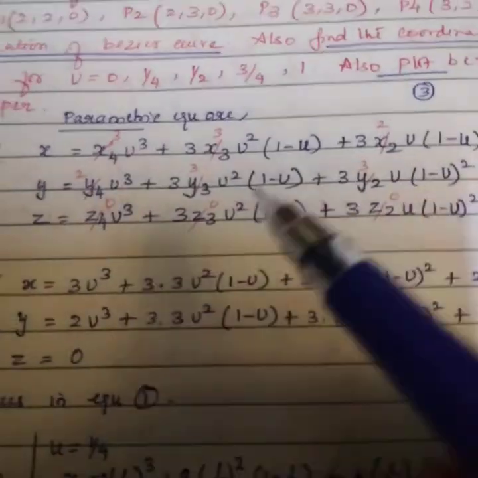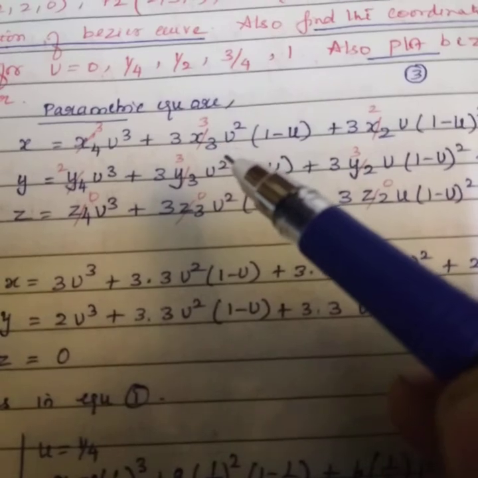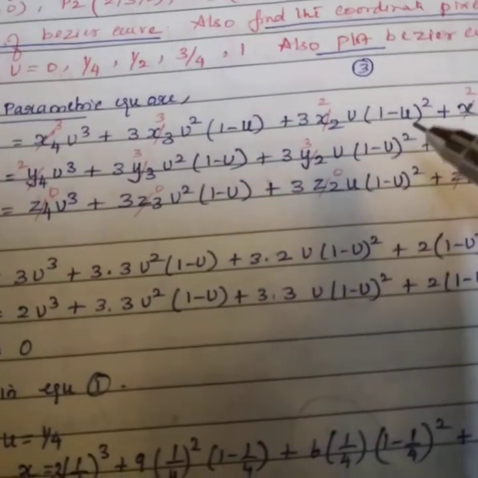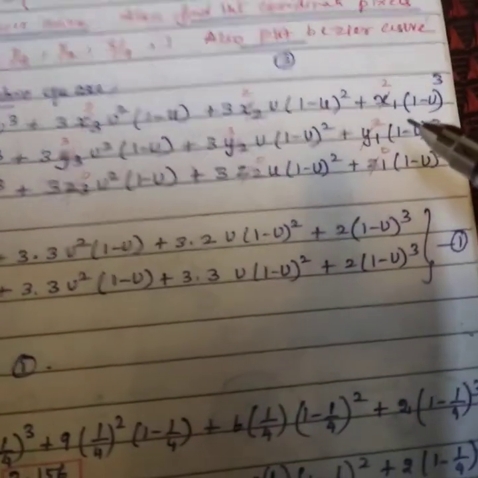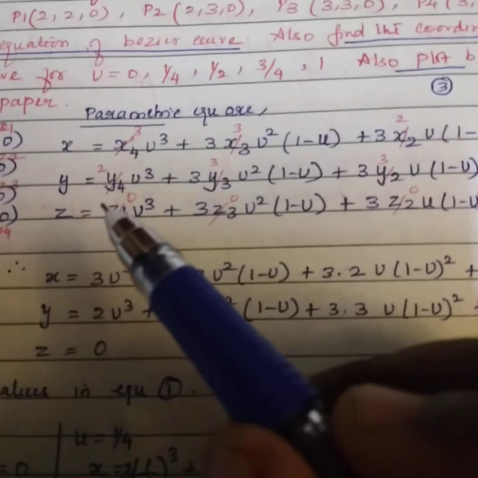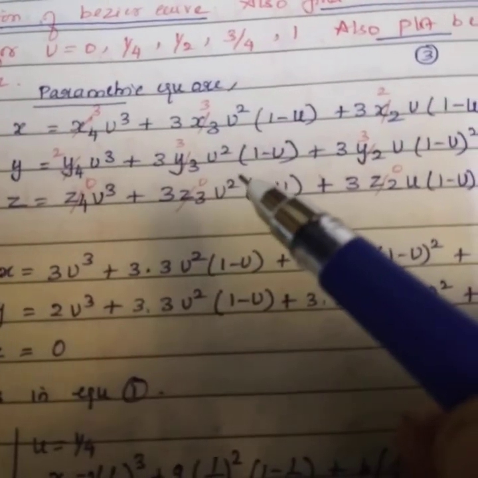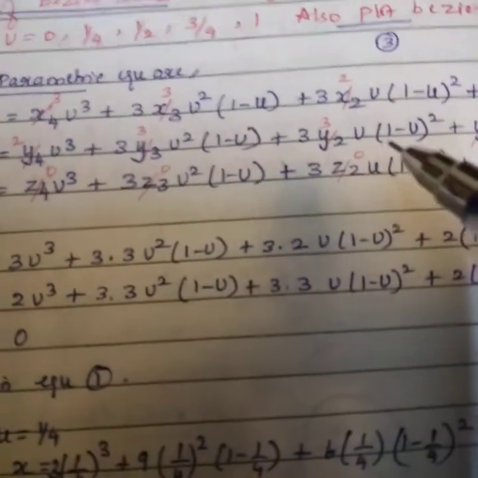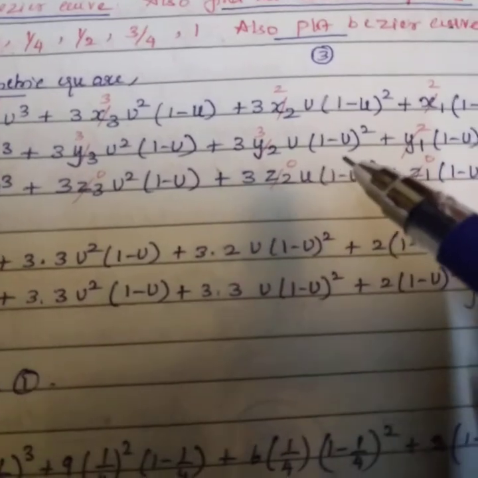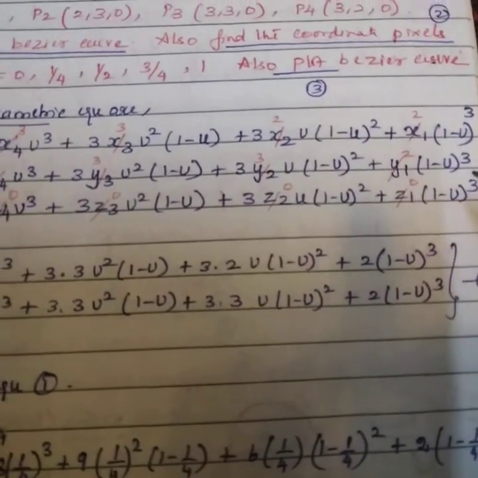The equation is as follows: x equals x4 u cube plus 3 x3 u square (1 minus u) plus 3 x2 u (1 minus u) square plus x1 (1 minus u) cube. Similarly for y equals y4 u cube plus 3 y3 u square (1 minus u) plus 3 y2 u (1 minus u) square plus y1 (1 minus u) cube.